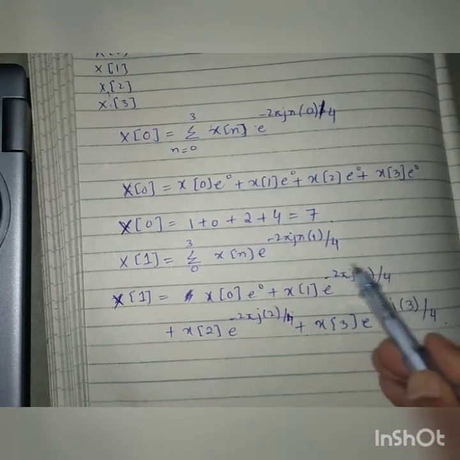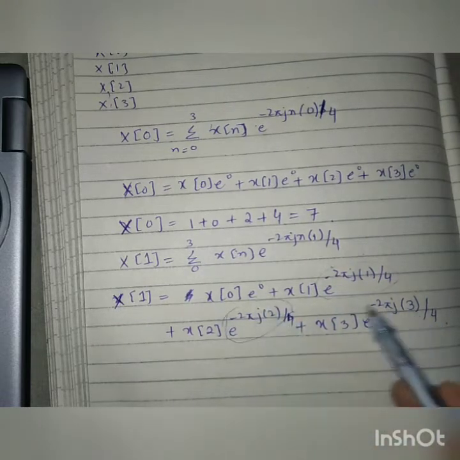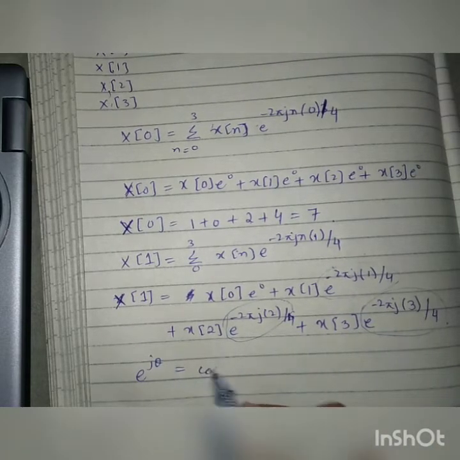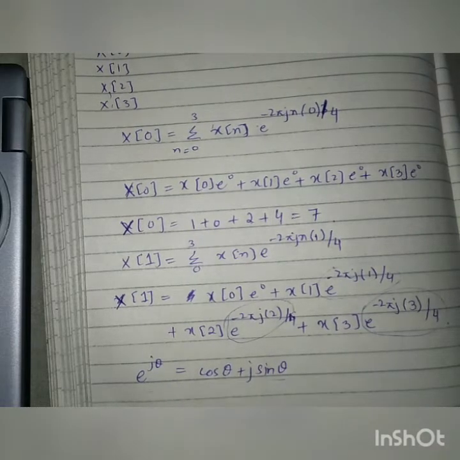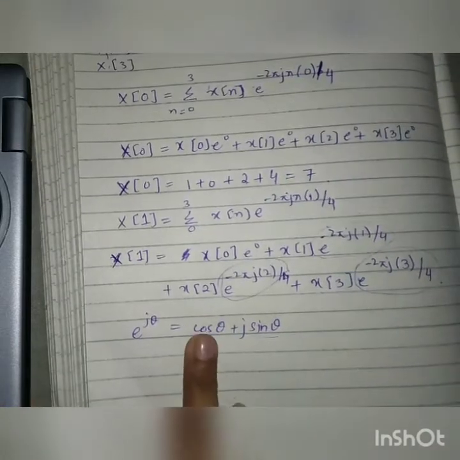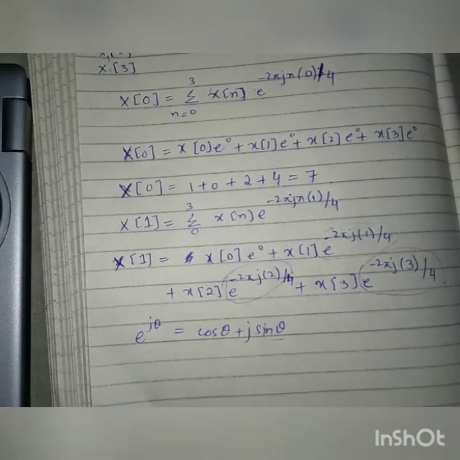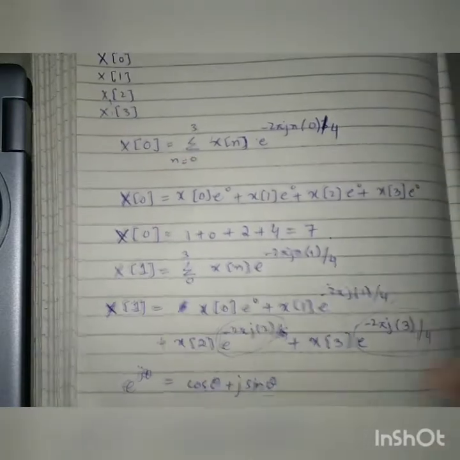Now we want to find the values of this and this. We have a formula e of j theta is equal to cos of theta plus j sine theta, but this is a lengthy process. We have to find cos and sine and then add those values every time, and that is a lengthy process.